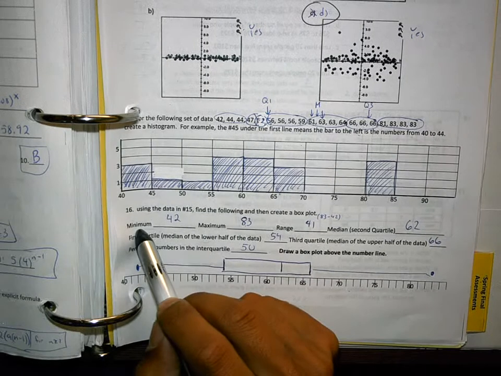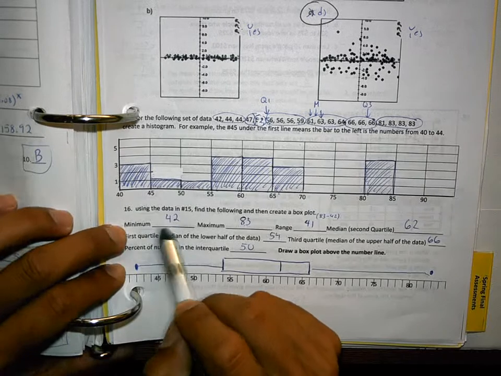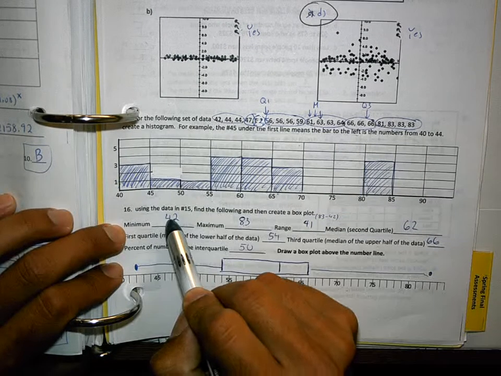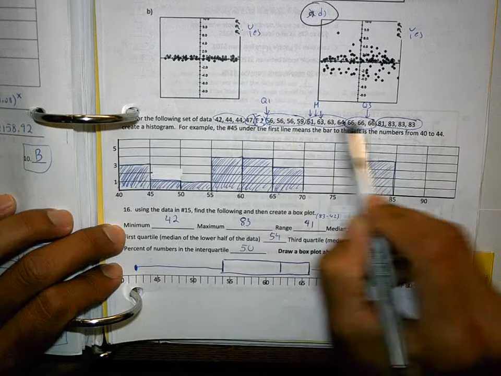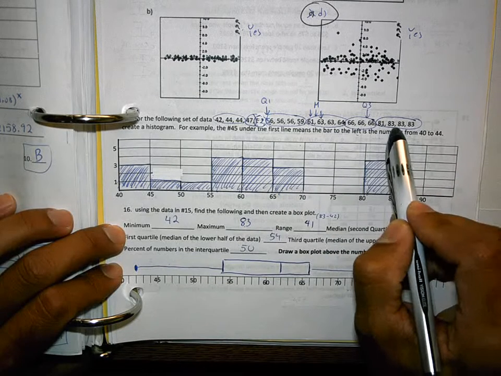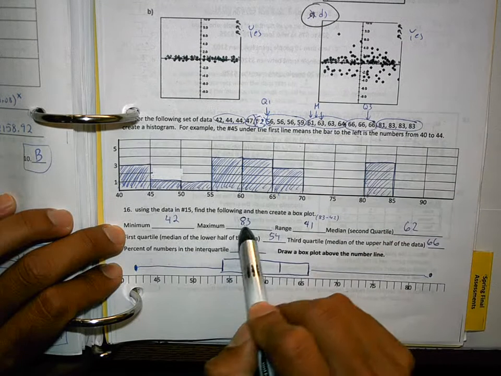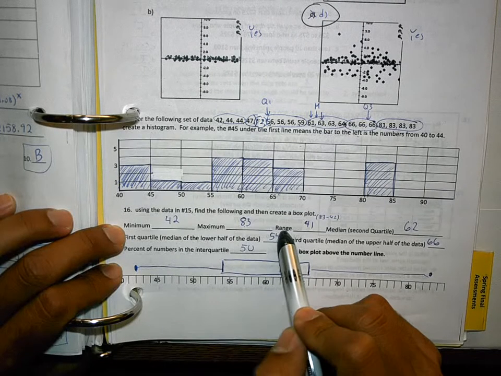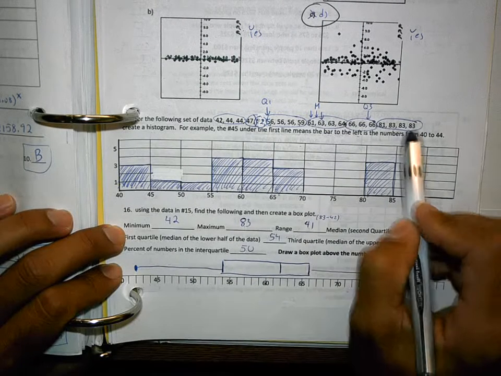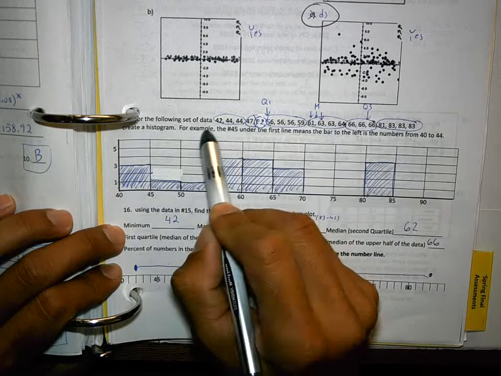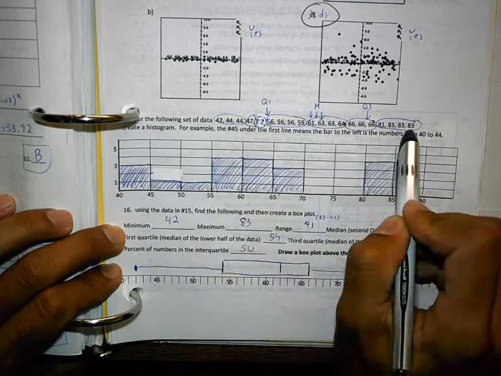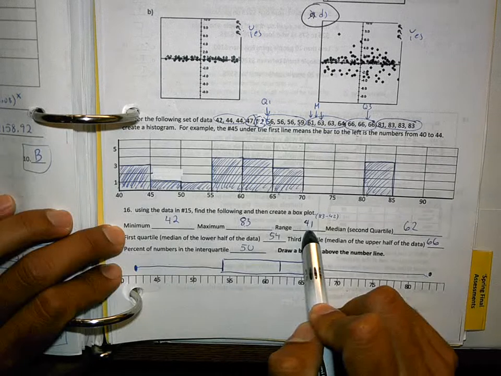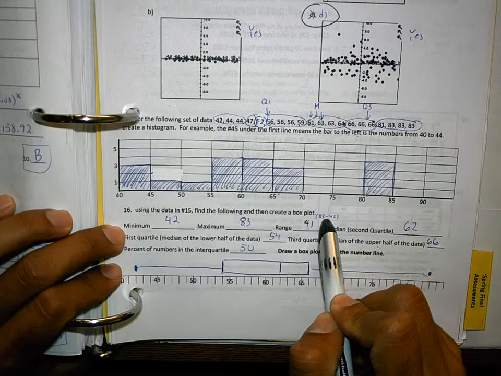Like, what's the minimum value? What's the smallest value when they're in order? The minimum is 42. What's the maximum? What's the biggest number? It doesn't matter that there are 3 83s. The largest number is an 83. What's the range? If you forgot how to find the range, it's the biggest number subtracted by the smallest number. 83 minus 42 is 41. I wrote my work right there if you needed to see it.